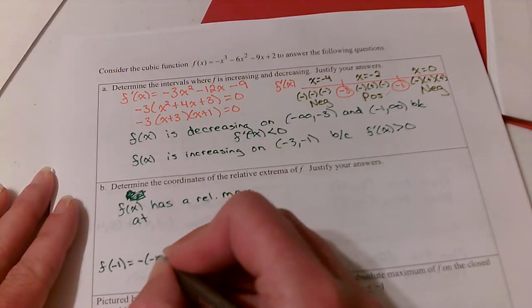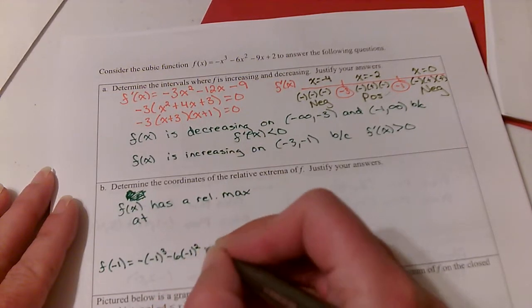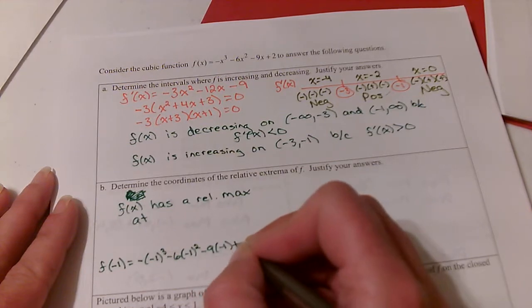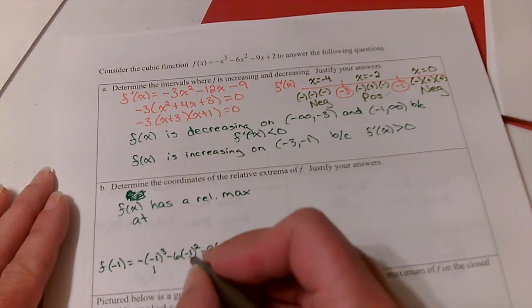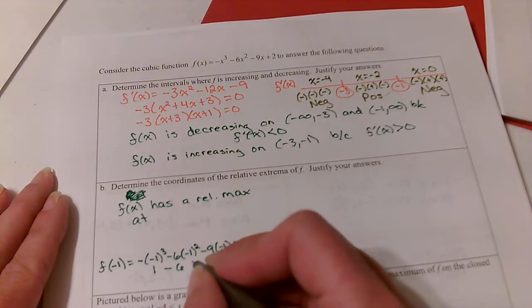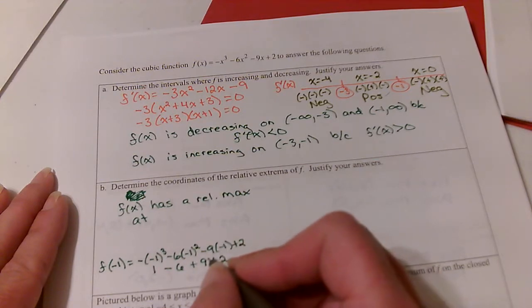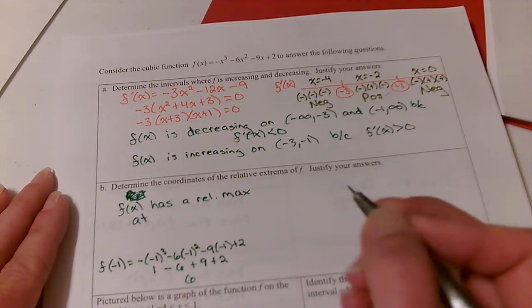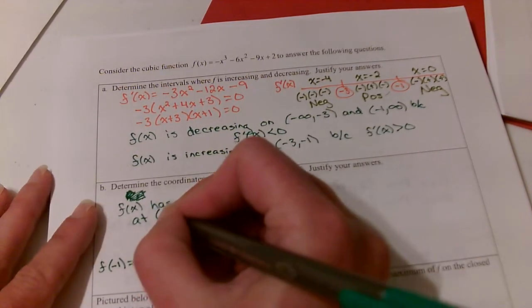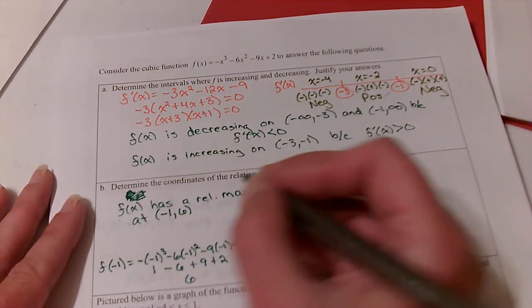So that's negative 1 cubed minus 6 times negative 1 squared minus 9 times negative 1 plus 2. Negative 1 cubed is negative, that turns into positive. Negative 1 squared is positive 1, it becomes negative 6. That becomes positive 9 plus 2. So overall, 10, 12, and a negative 6, that's a 6. So my coordinate is negative 1, 6. And we have to justify our answer. Why is that a maximum?